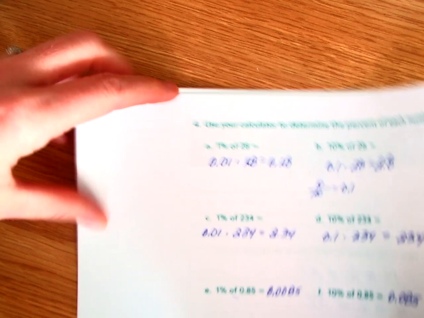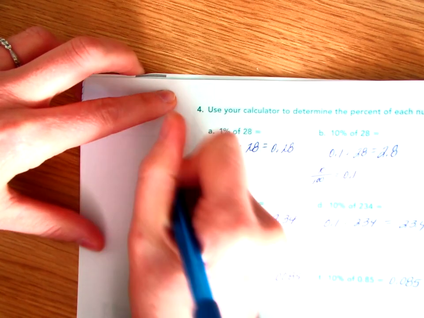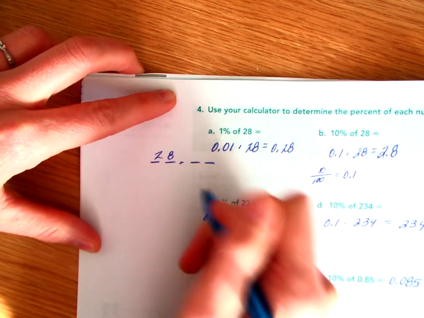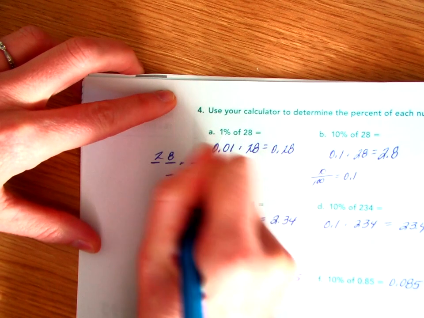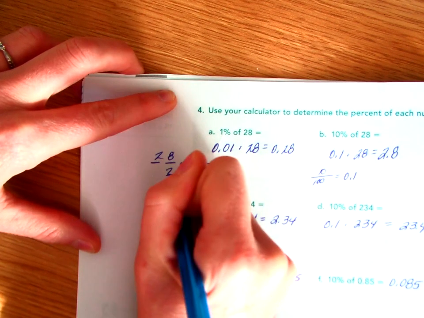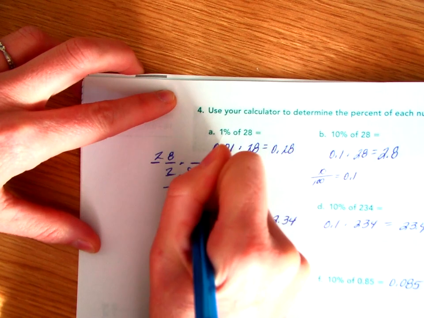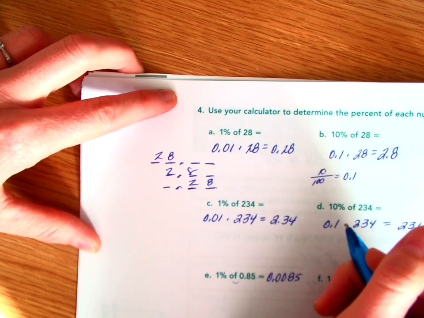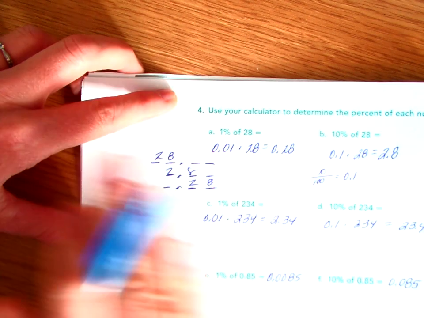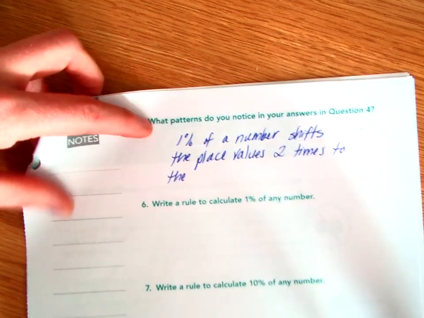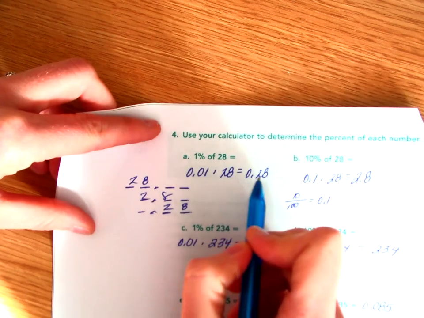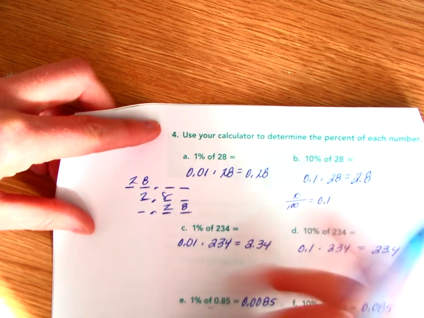Let's take a look at one. 1%. We were at 28. And I shifted once to be 10%. Shifted twice to be 1%. I shifted the place values 2 times to the right. Sometimes people say I moved the decimal 2 place values to the left.